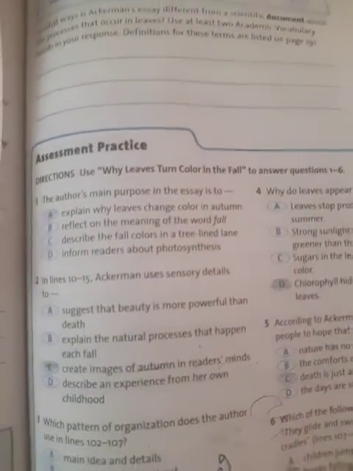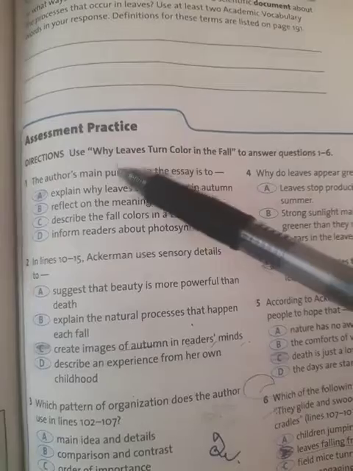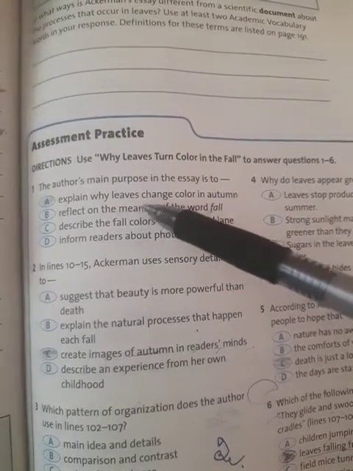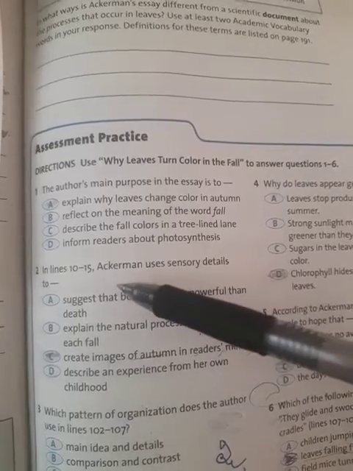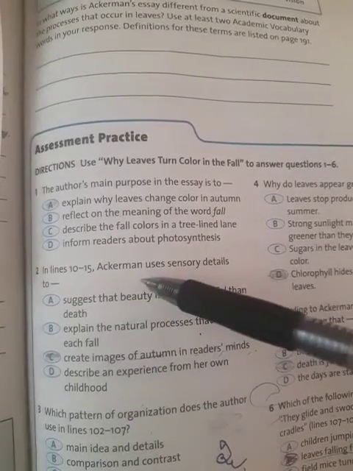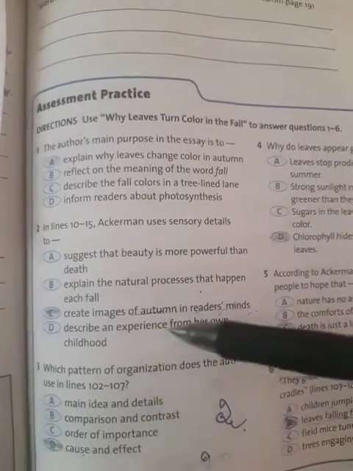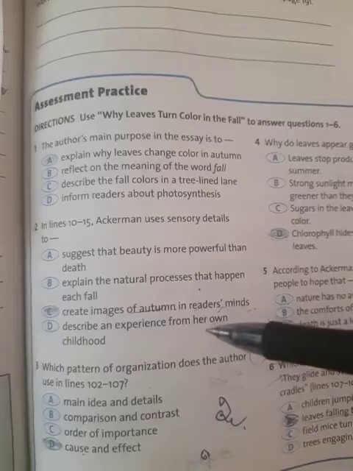Now, you can move to the last assessment practice here. The author's main purpose in the essay is to A. Explain why leaves change color in autumn. In lines 10 to 15, Ackerman uses sensory details to create images of autumn in readers' minds. Which pattern of organization does the author use?